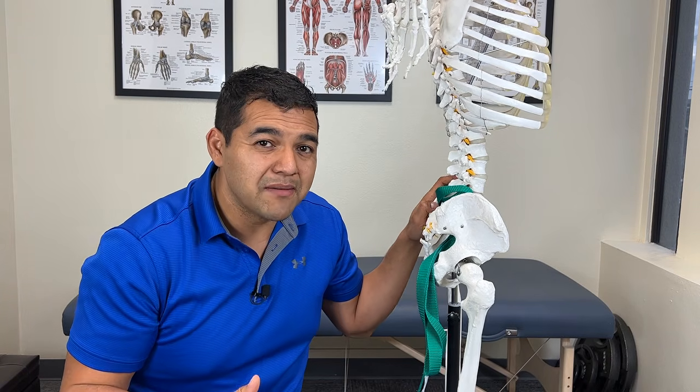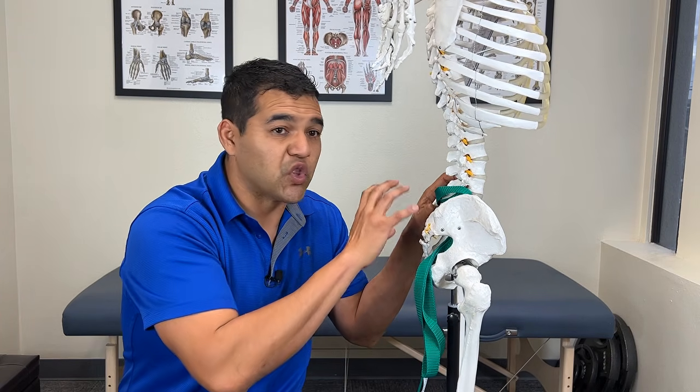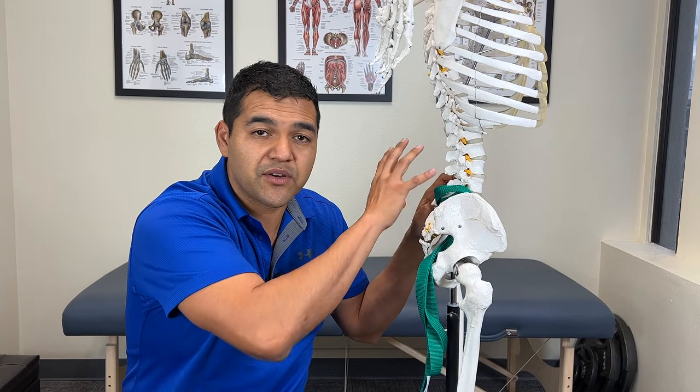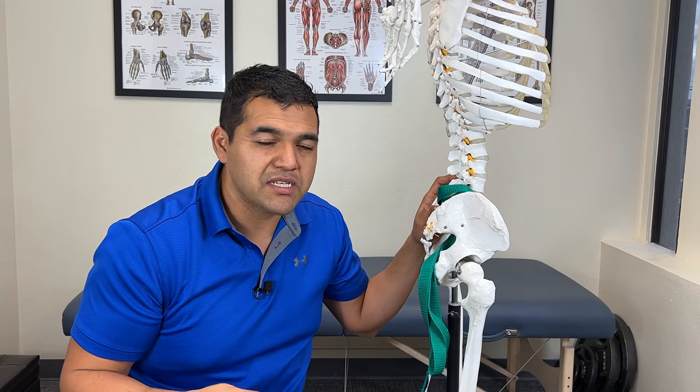But if you have muscle imbalances, weaknesses, or looseness in certain joints here in your lower back, your pelvis area, then chiropractic adjustments may actually become harmful for you at that point.